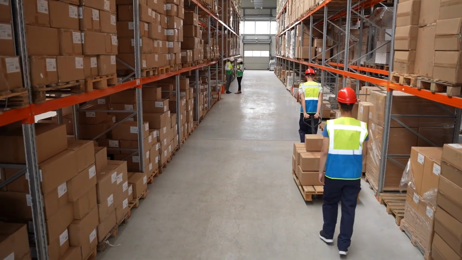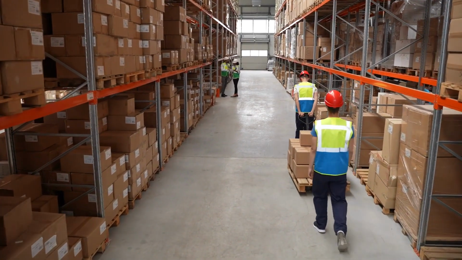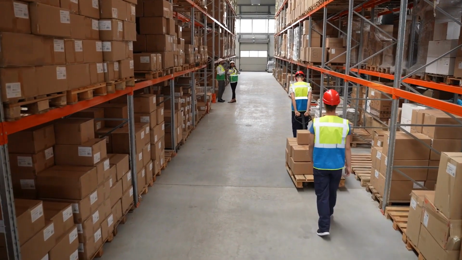Now, warehouse management is a lot like inventory management, but it's more focused on the physical warehouse itself and where physical goods are stored and how they're moved in and out of the warehouse.